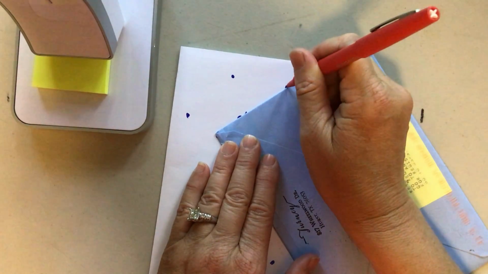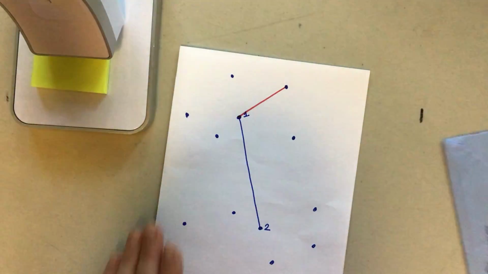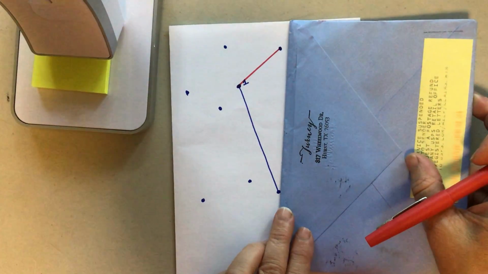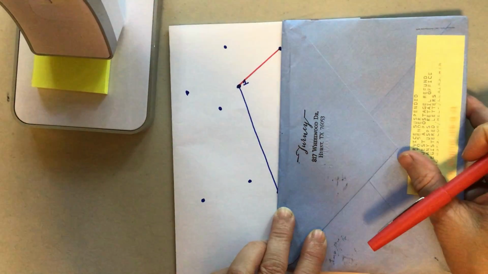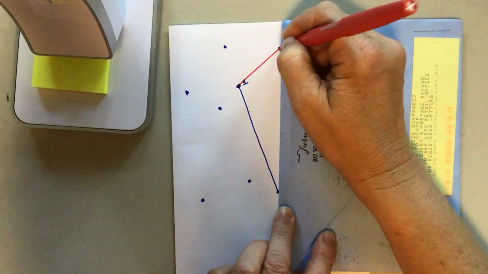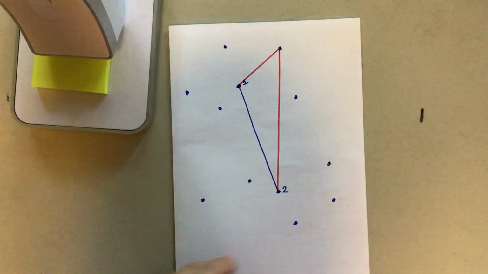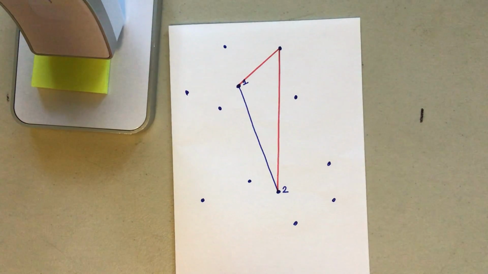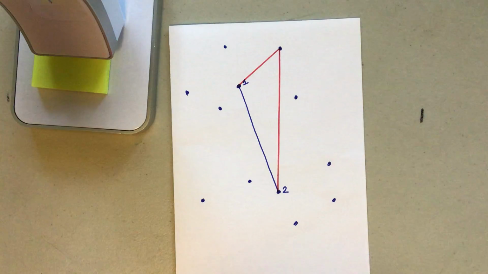That's my first dot. I connected it to the 1, and I'm showing everybody my address. Now I'm connecting it to the 2. Okay? And your first figure, once you do that, you should have a triangle.